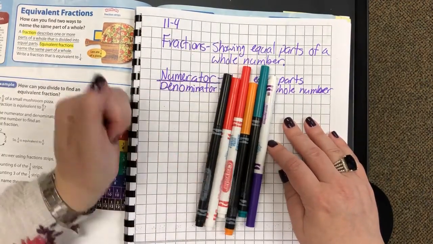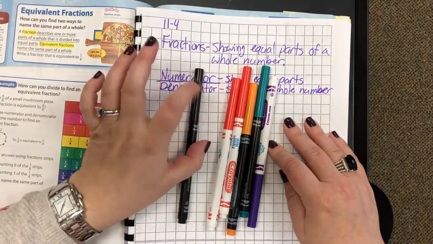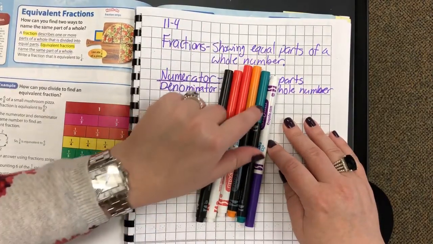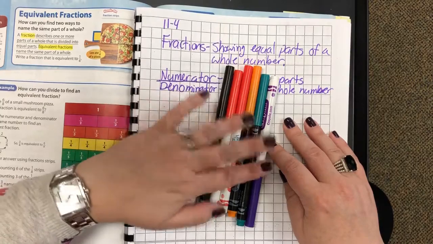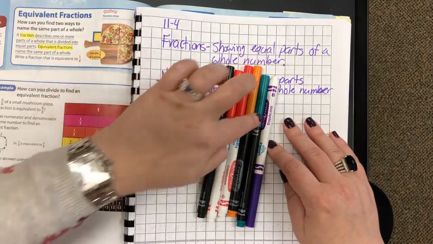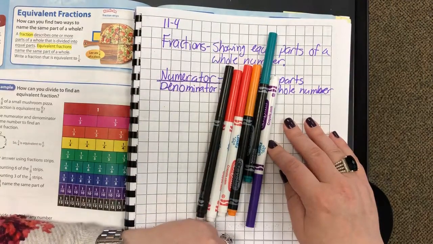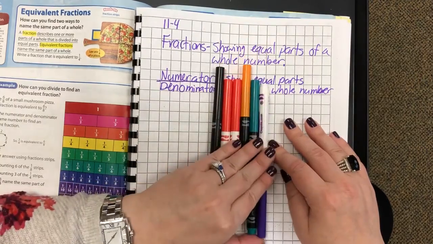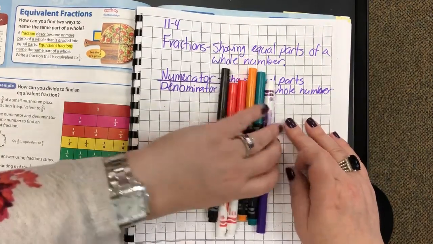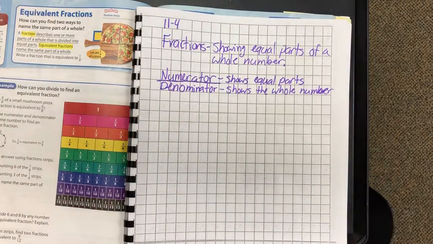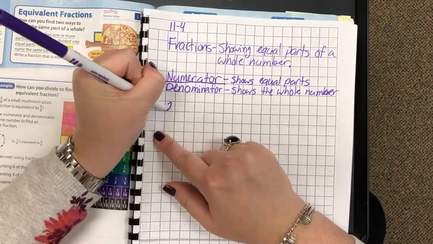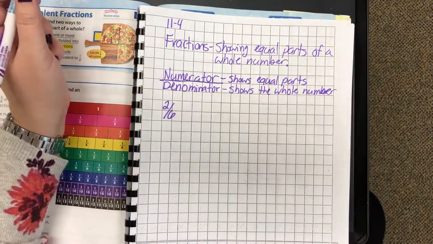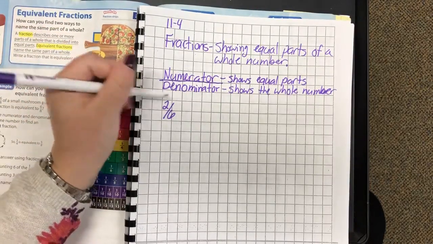How many of my markers are black? 1. Oh, I know they've got a black hip, but I mean like the actual color. 1, and that on the screen looks a little darker. 1 out of 6 is black. 1 out of 6 is teal-ish. 1 out of 6 is orange, okay? So that's showing my parts of the whole. When I'm writing it, 2 out of my 6 markers are red. That is the actual fraction for it.